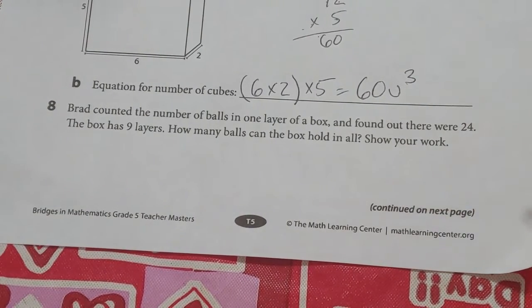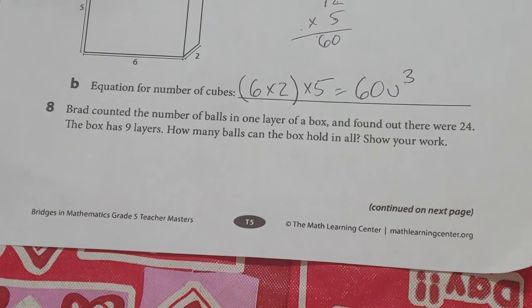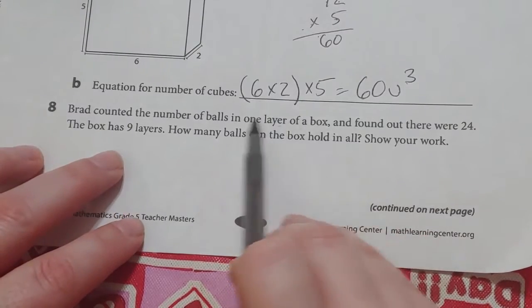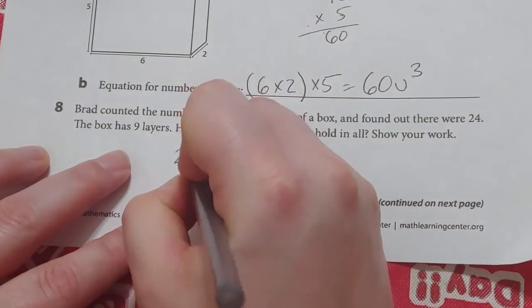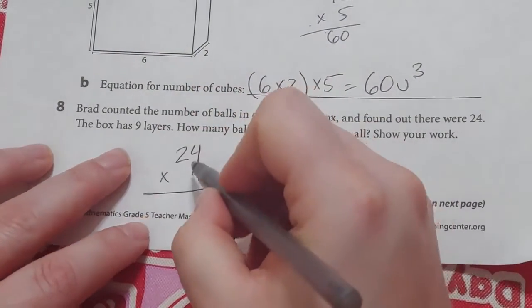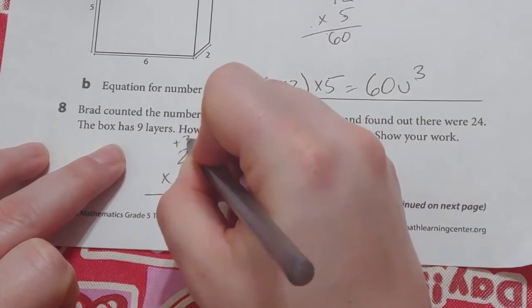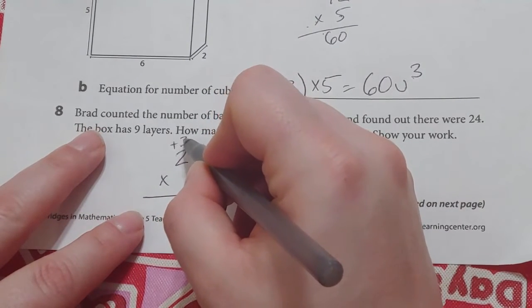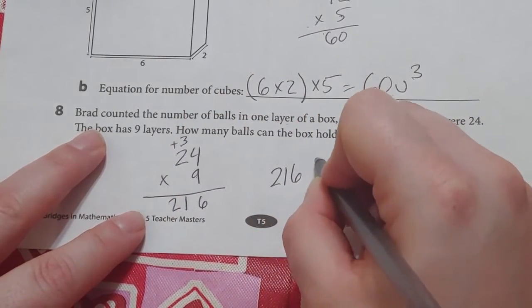All right, number 8. Brad counted the number of balls in one layer of a box and found there were 24. The box had 9 layers. How many balls can the box hold in all? Okay, so it already told us the amount that's in this bottom layer, or the base. So it's just 24 times 9. 9 times 4 is 36. 9 times 2 is 18, 19, 20, 21. So 216.